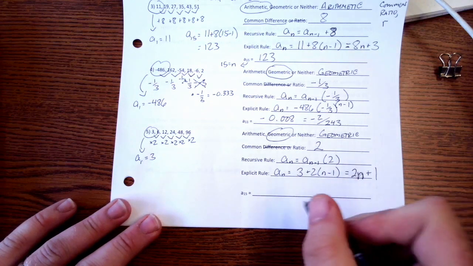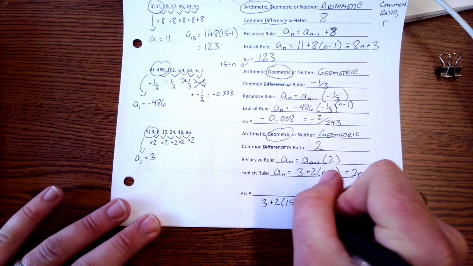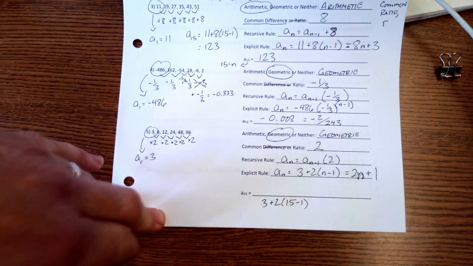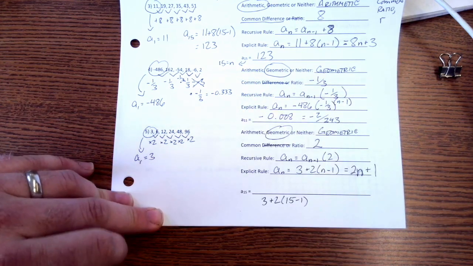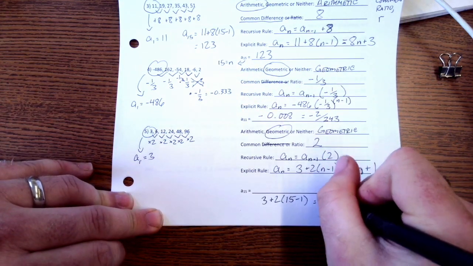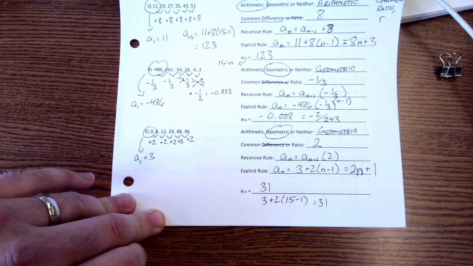And then a sub 15, again, n is 15, so 3 plus 2 times 15 minus 1 is 31. So a sub 15 is 31. And that is your first page.